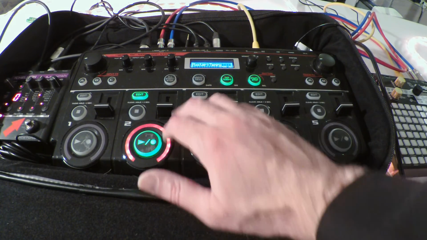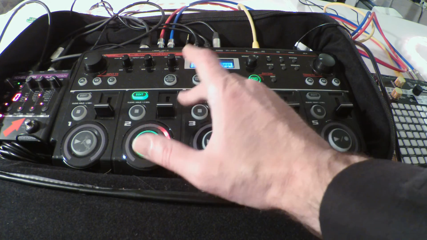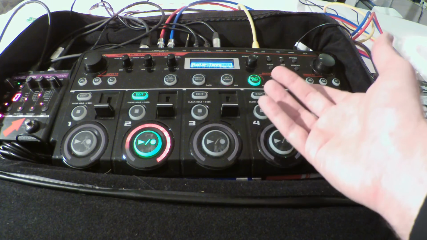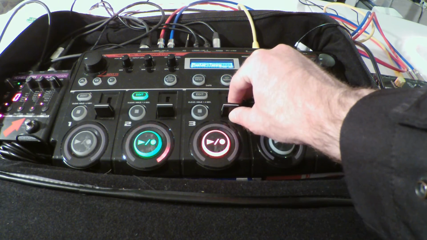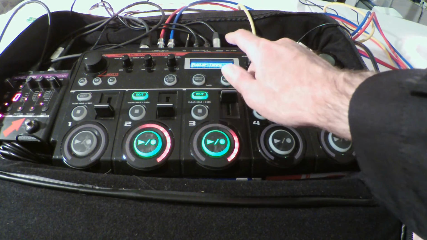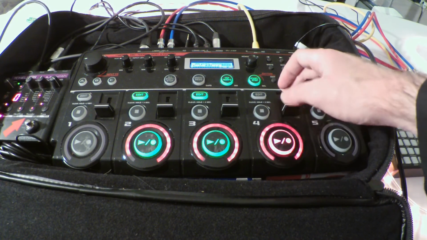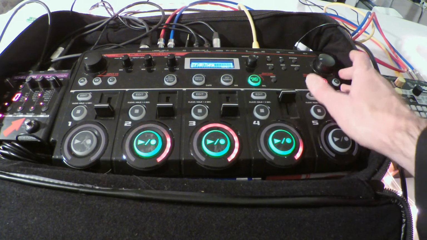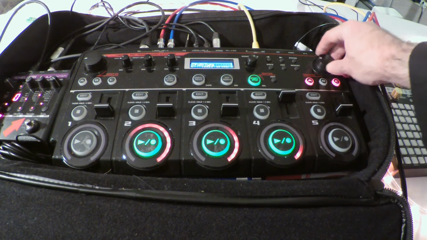Sometimes there's a bug which will make the loop stick, and I've heard that a very short loop will sometimes get jammed.